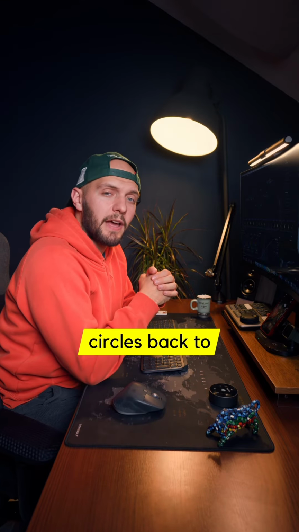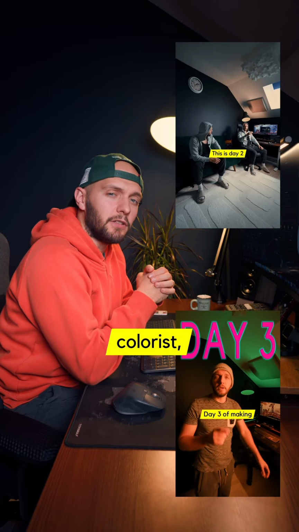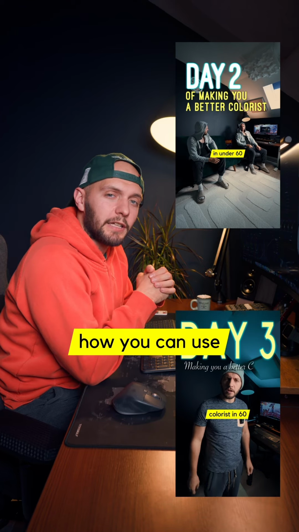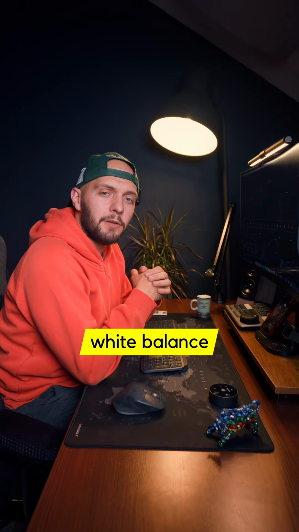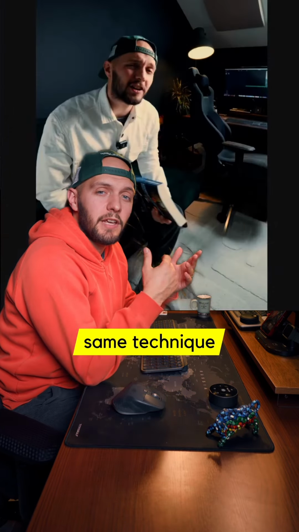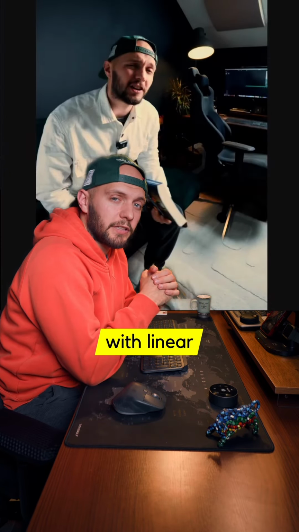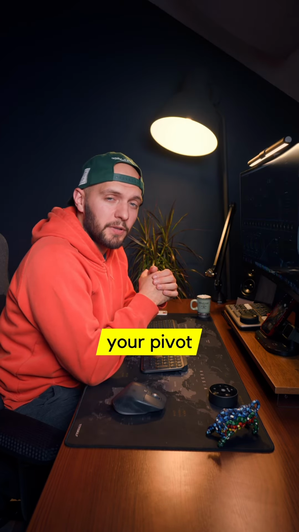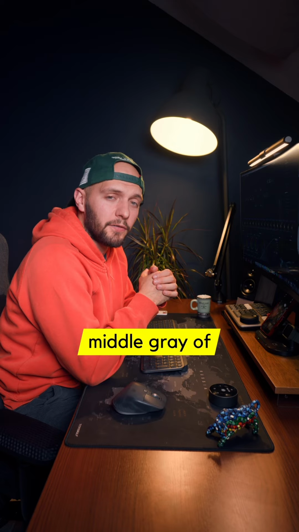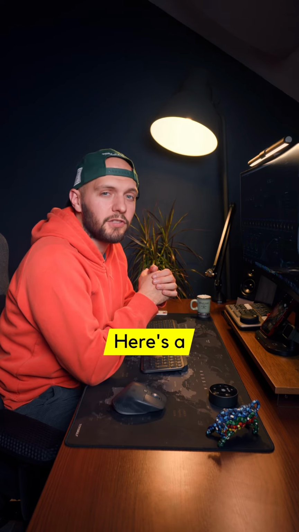This also circles back to day 2 and 3 of making you a better colorist, where we were explaining how you can use a linear method to affect your white balance by using the gain knob. Golden nugget number 2, you can use the same technique to set your exposure with linear gain. Of course, again, very important, set your pivot point to the middle gray of your color workspace. Here's a cheat sheet. Golden nugget number 3.